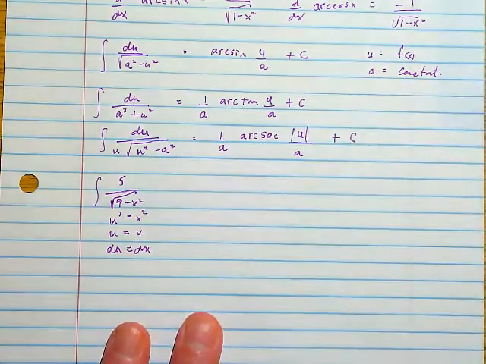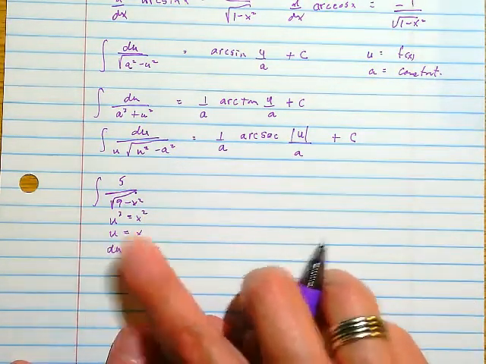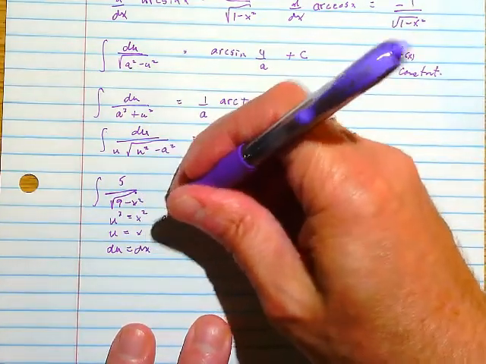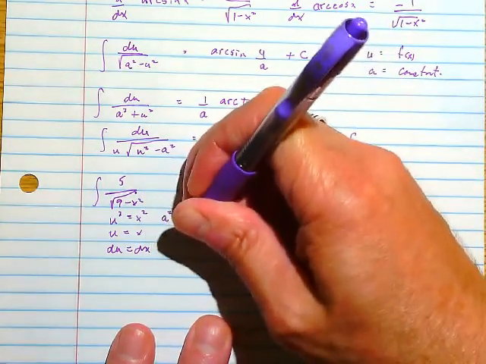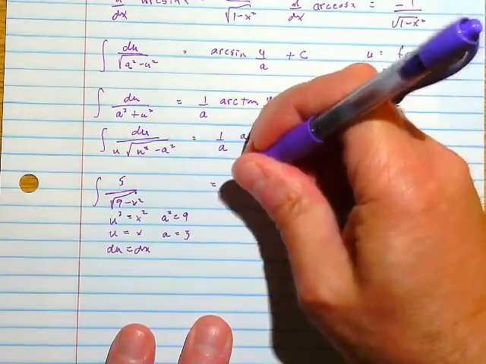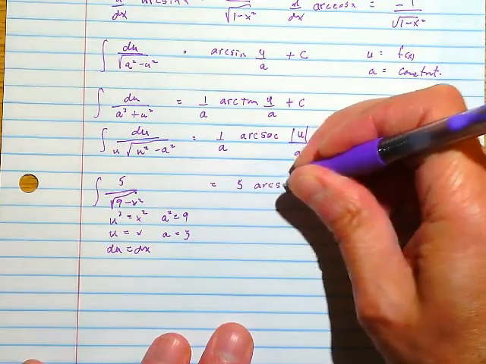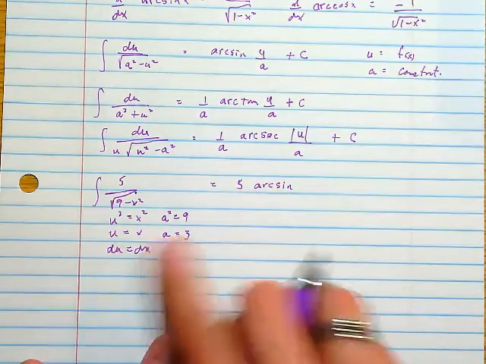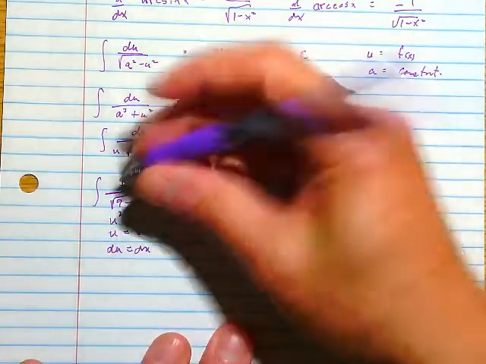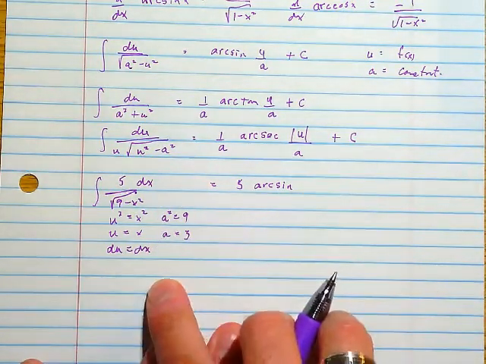And I know for some of you that looks boring to write all that out, but in the long run, you won't make the mistakes, especially with your du, if you remember to do that. And then that means that a squared equals 9, so a equals 3. The 5 is just in the way, so we're going to bring that out front. Isn't that just going to be arc sine of u over a, and the du matches the dx. I guess I need to write my dx in there, sorry. So my du matches my dx there, so that's no problem.